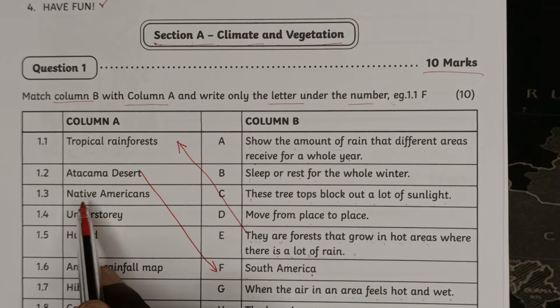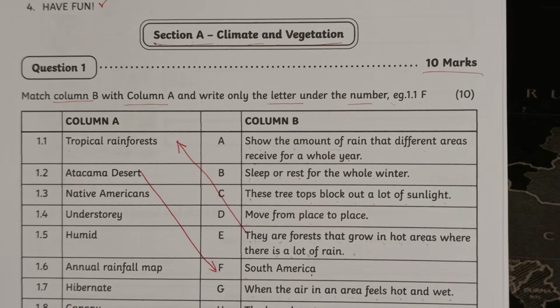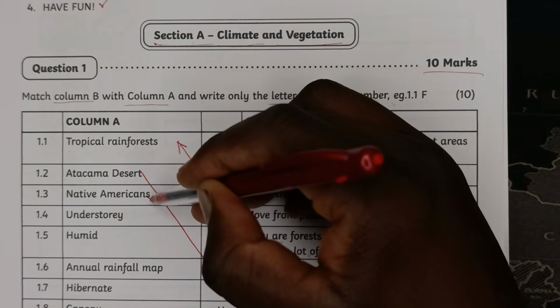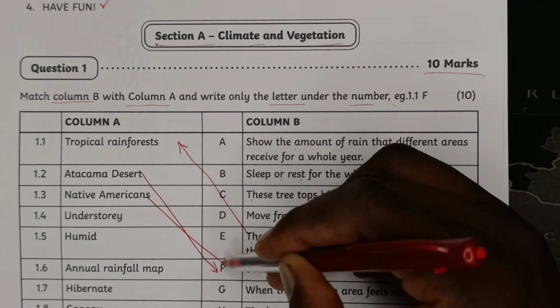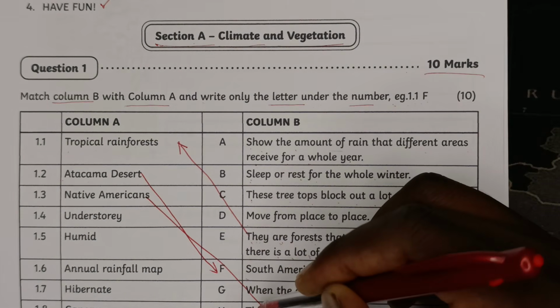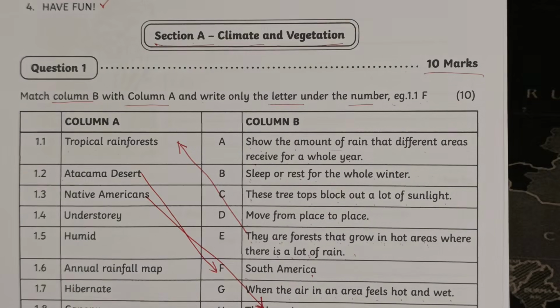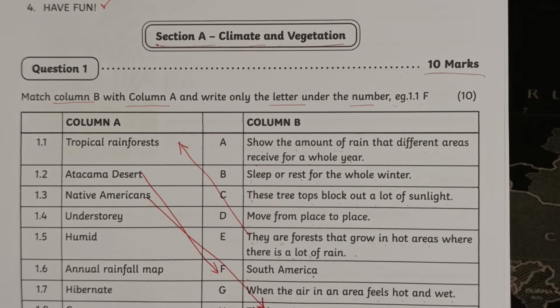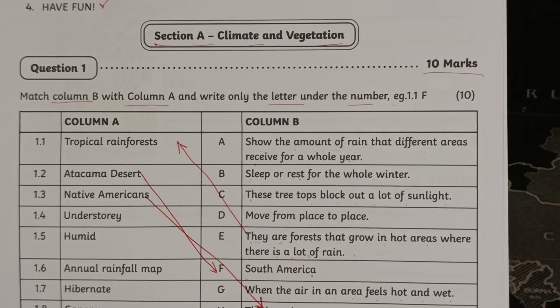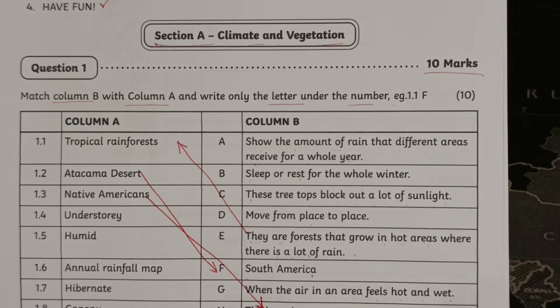All right. Native Americans. Let's start this side again. Loss of homes for animals? No. Small trees and shrubs? No. The barrel cactus? Yes. So Native Americans are known as the barrel cactus. So that's 1.3. We go to 1.4.